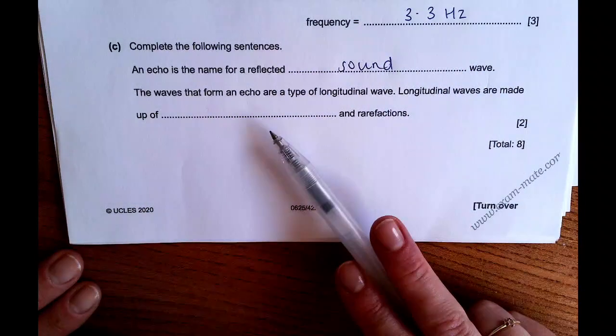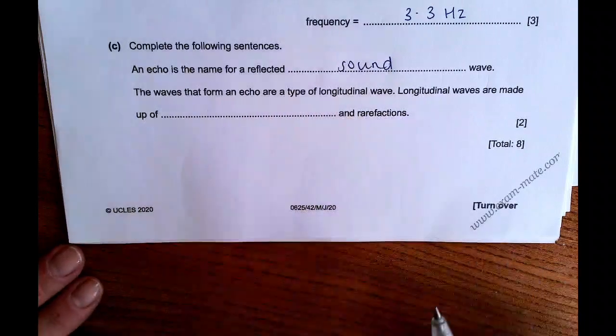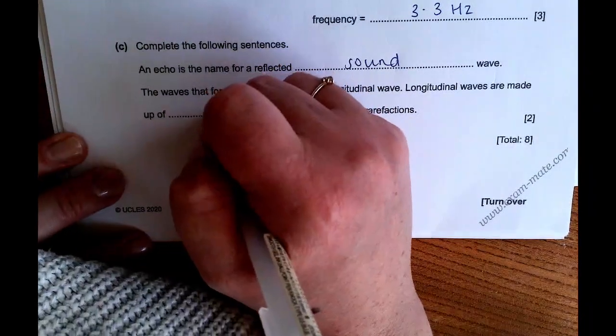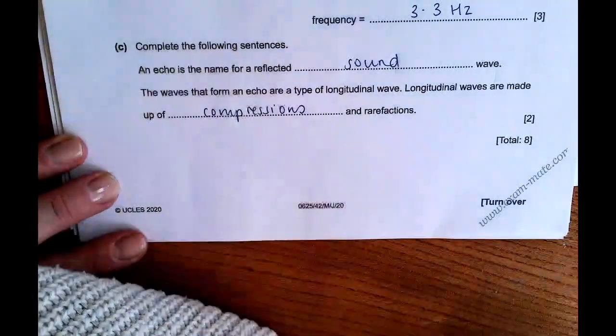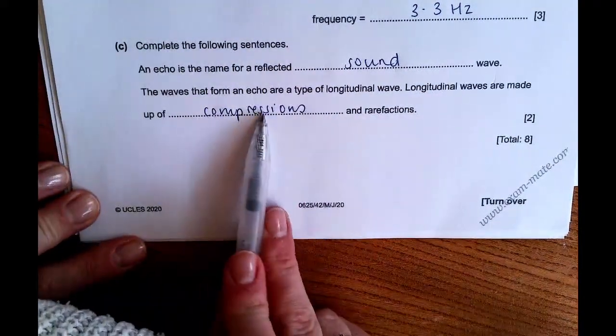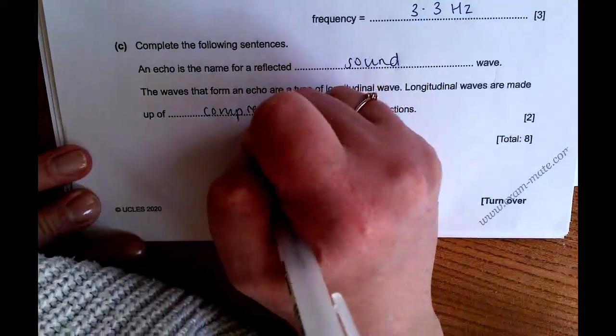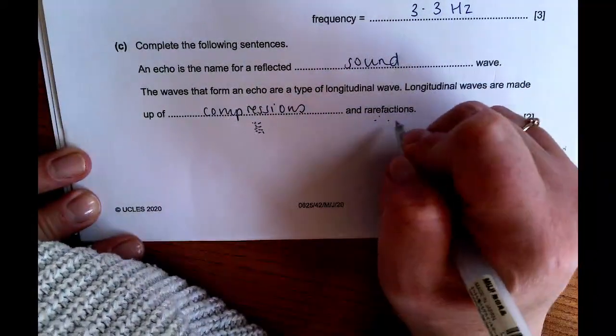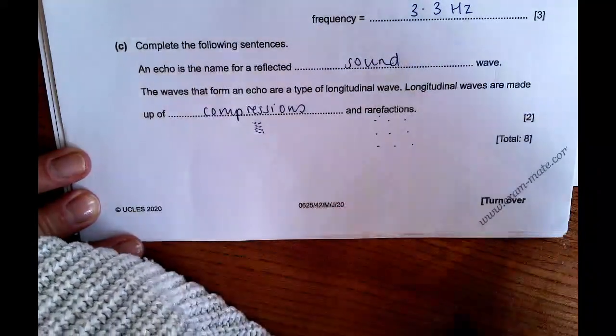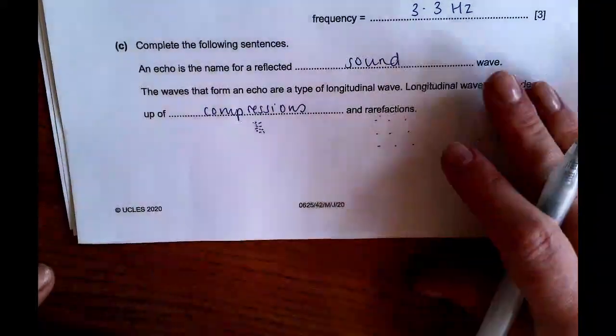Longitudinal waves are made up of blank and rarefactions. So you want to use the word compressions. Okay, so regions where the particles are really squashed up, and then rarefactions, regions on the sound wave where particles are quite far apart. So that is number 5.